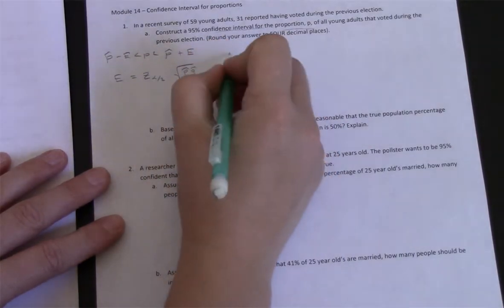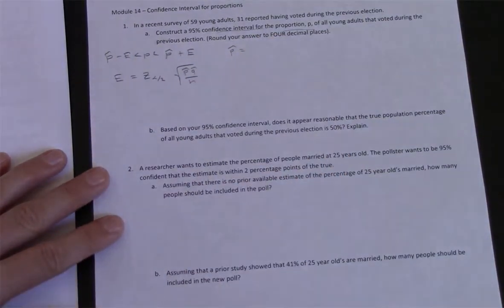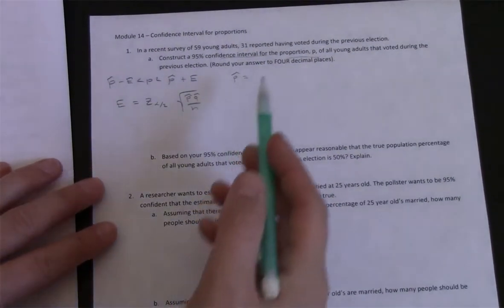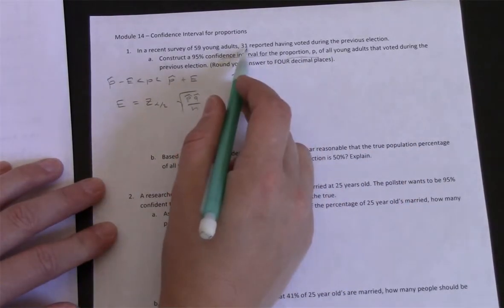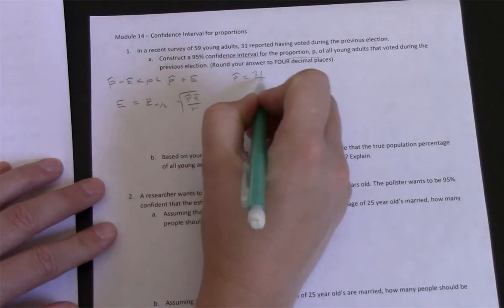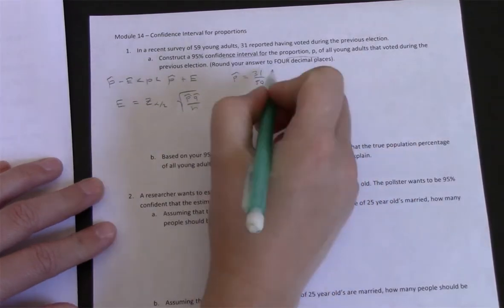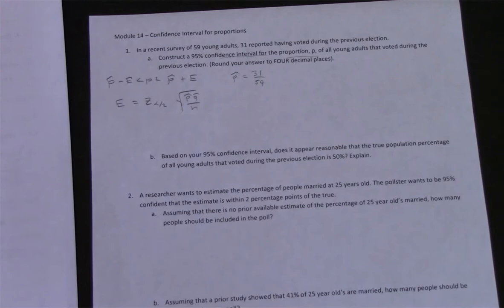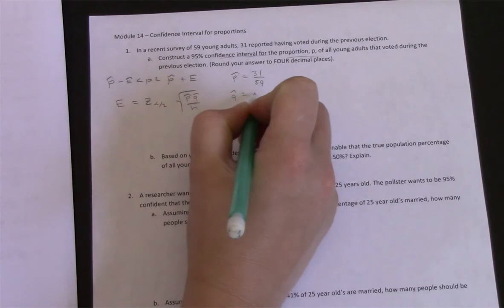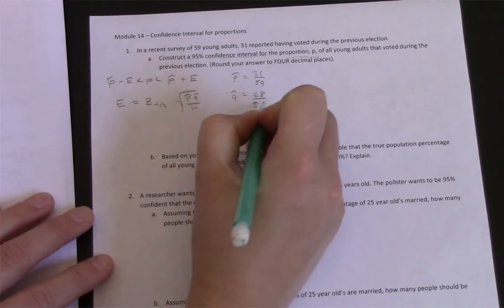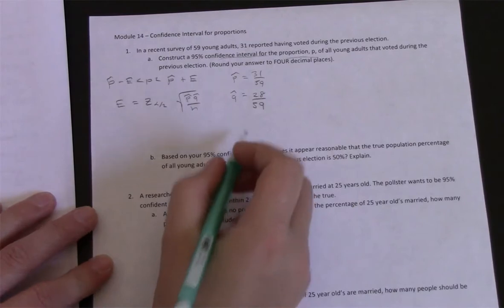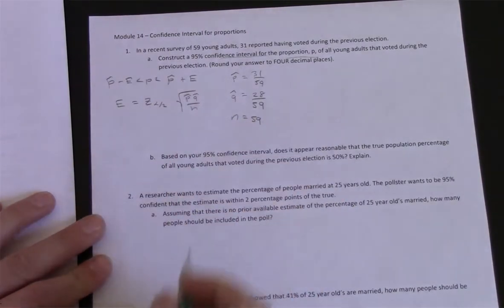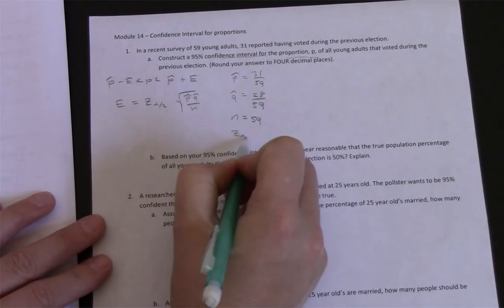Okay, starting with p hat. P hat is your sample proportion. In my sample, I have 31 who reported voting out of 59. I'll leave that as a fraction for right now. I also need to know q hat. Q hat, remember, is always 1 minus p hat. So if you do 1 minus p hat, you should get 28 out of 59. Our sample size is 59. Alright, z alpha divided by 2.